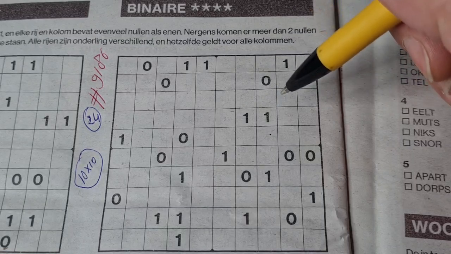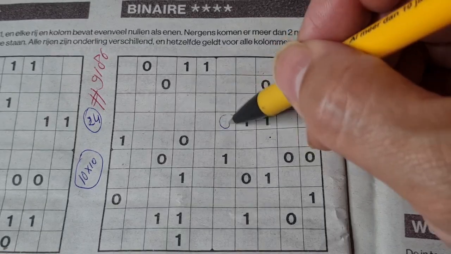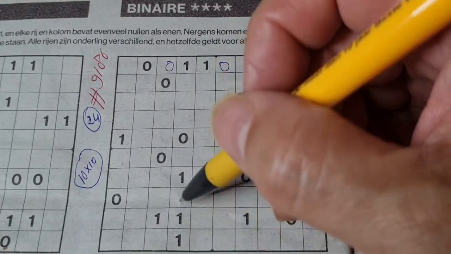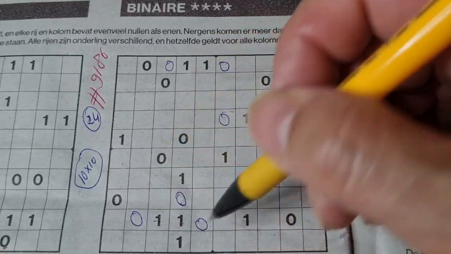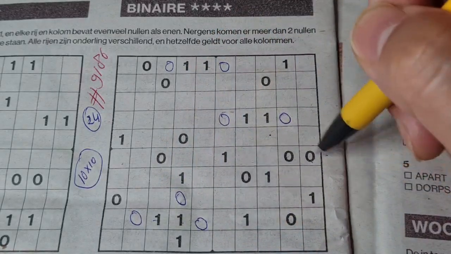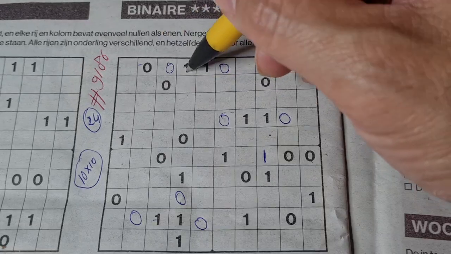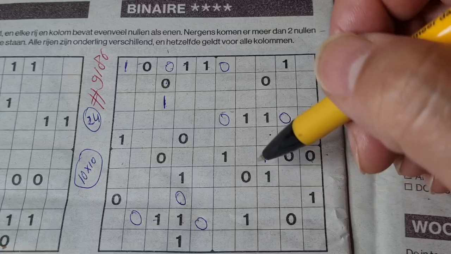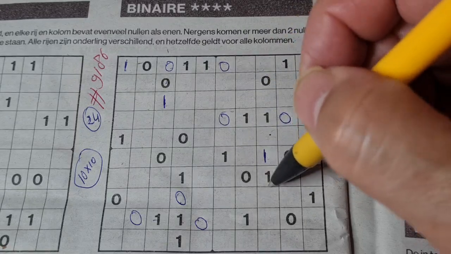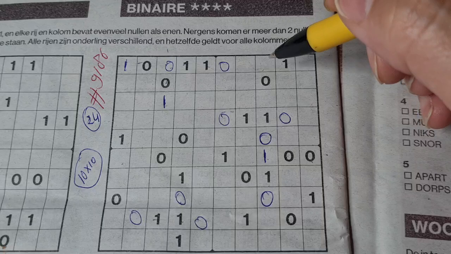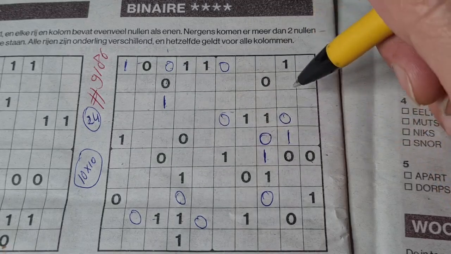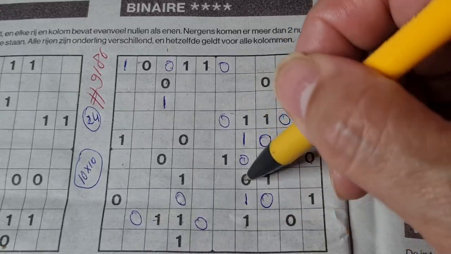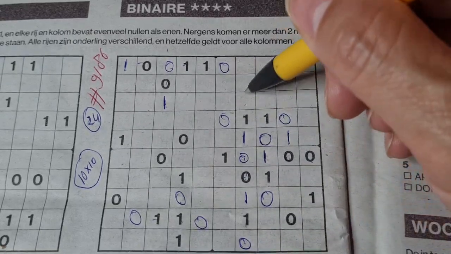Let me start with the double ones. Double one, here no, there no. Now the double O's. Double O, here one, there one. Between two O's comes a 1. Between two ones comes an O. Double O, here one, there one. Double one, here no, there no.